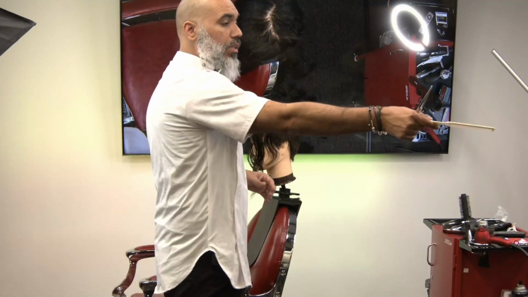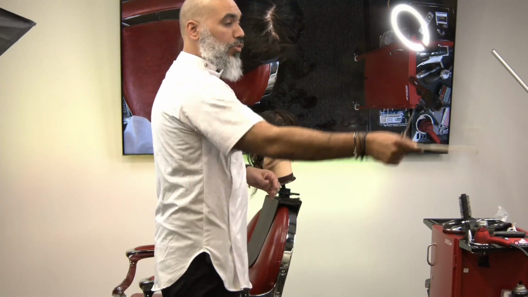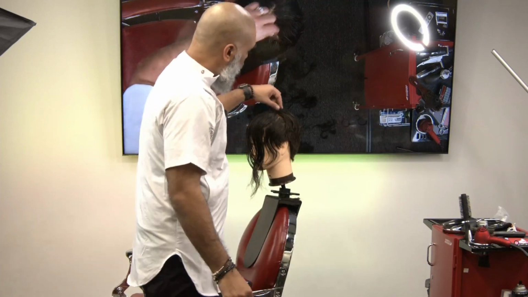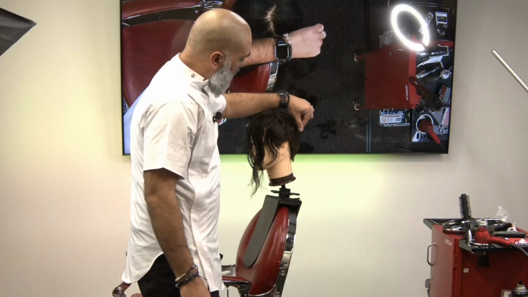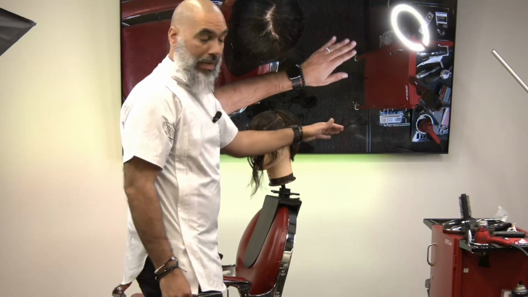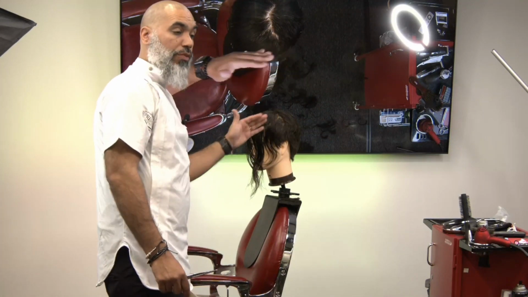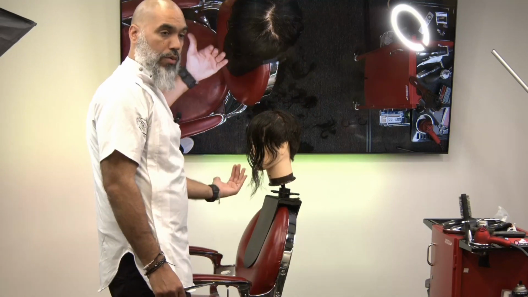Malik, you with me? Okay, so this section right here, the reason why I'm over directing this slightly is because this look goes backwards. But I also have length in the front. When you over direct the hair one way, it's longer the other way.